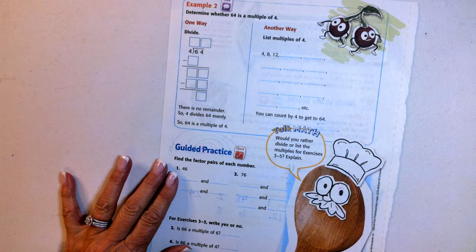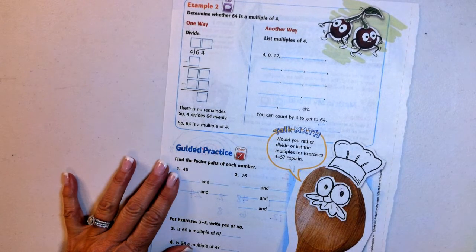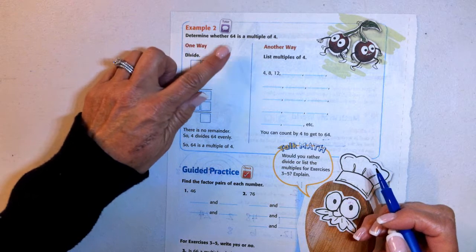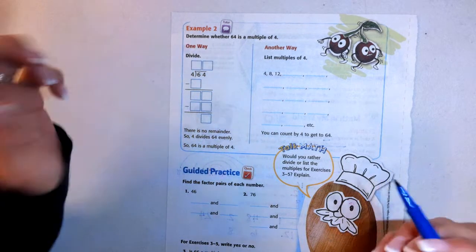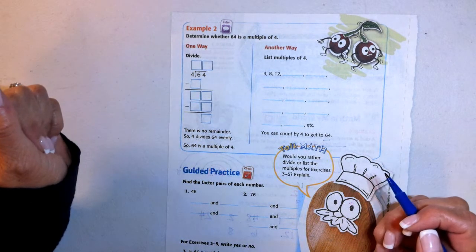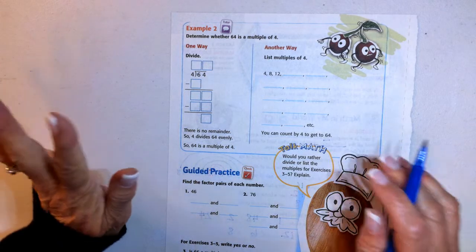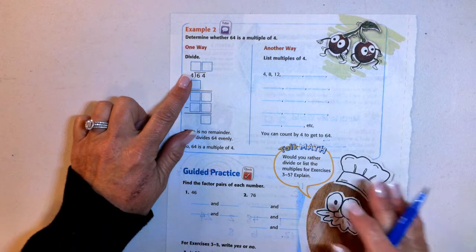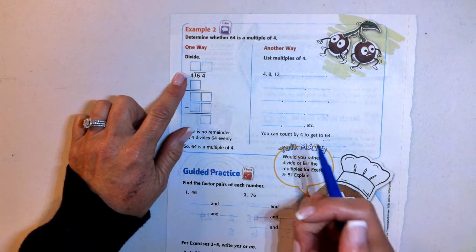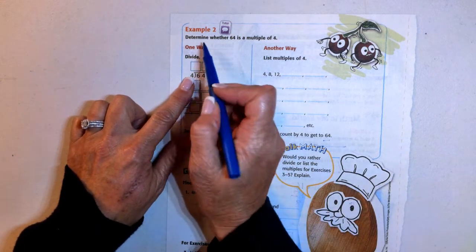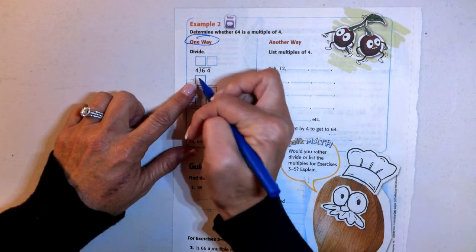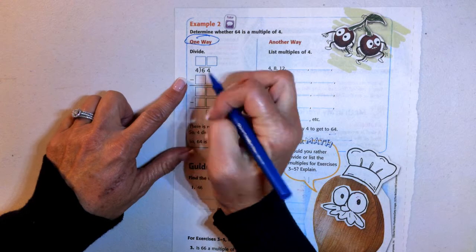Okay, welcome back. We're going to be talking about example 2, to determine whether 64 is a multiple of 4. This is going to really help us with our fractions when we start having to figure out denominators and that kind of thing. So we're going to start by dividing. This is one way that we can determine if it's a multiple. I'm going to divide 64 by 4.